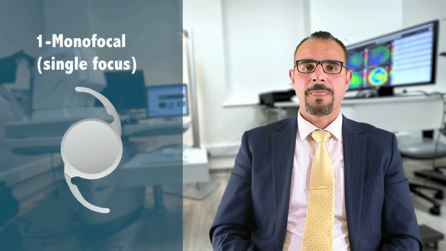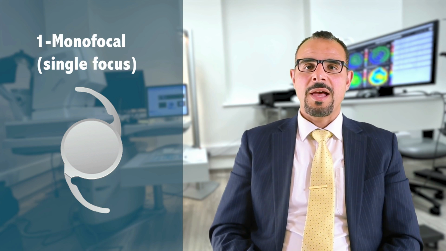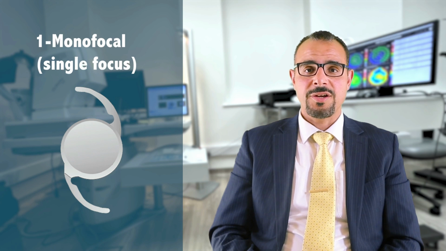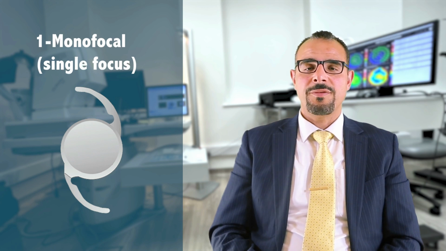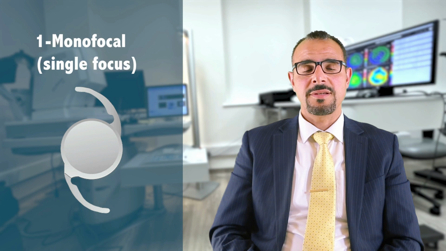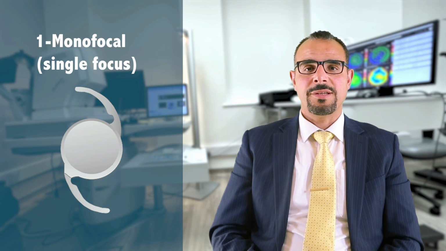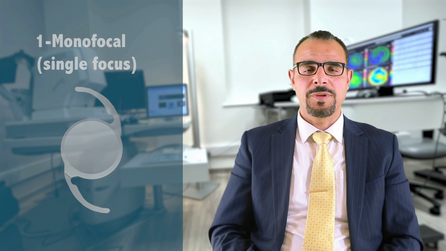Monofocal lenses. These lenses have a single focus and they are the standard care after cataract surgery. They aim to correct the vision after surgery for distance, which means that you will need reading glasses after the surgery, like most senior people.